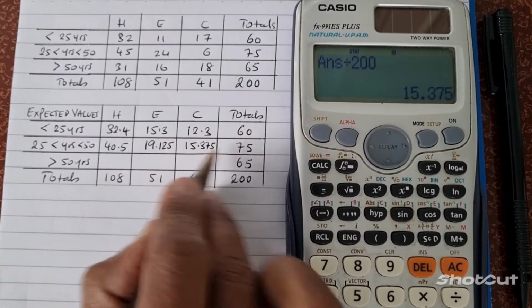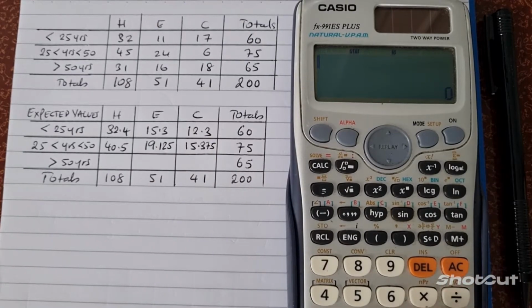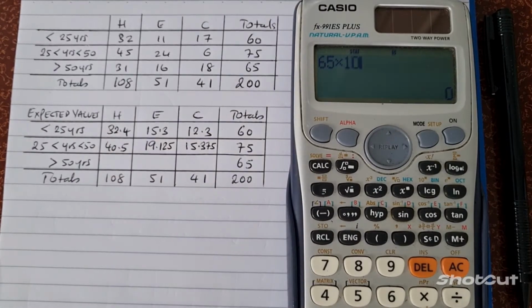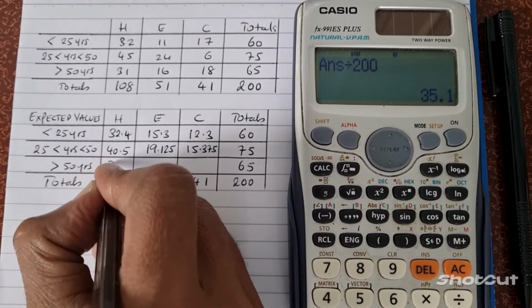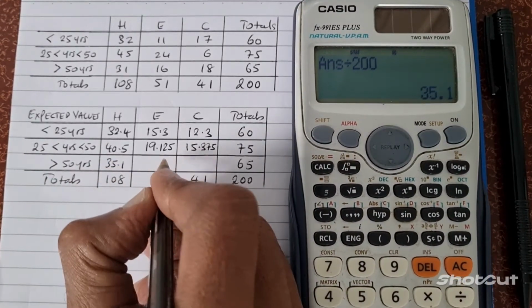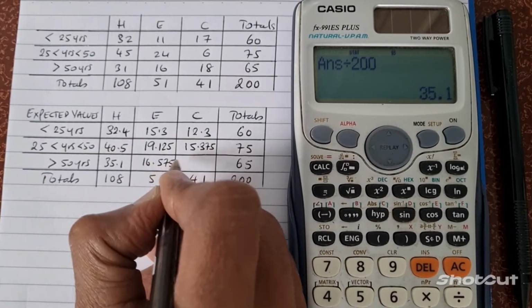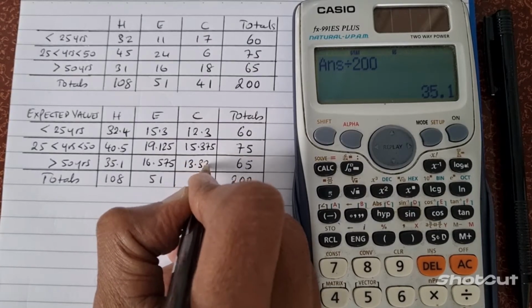Again, if you add these up, you should get 75. You can check this out. Next is 65 times 108 divided by 200, and you get 35.1. The next one is 16.575, and then 13.325.